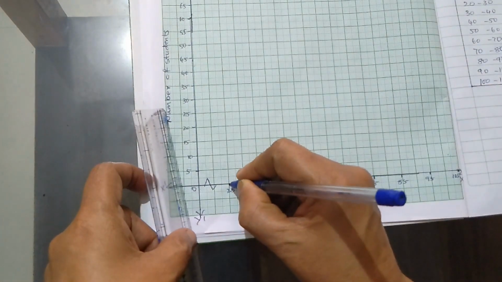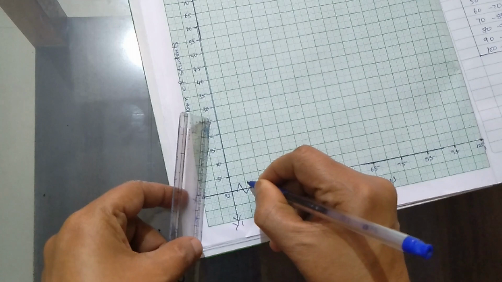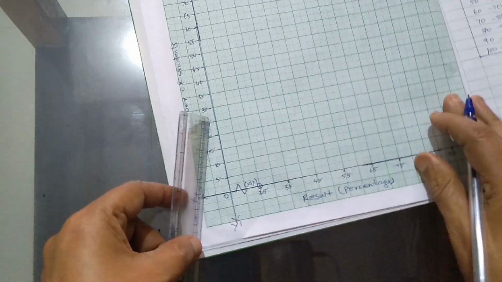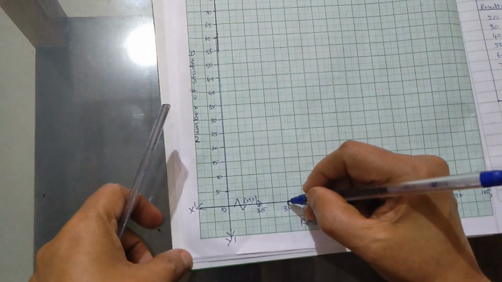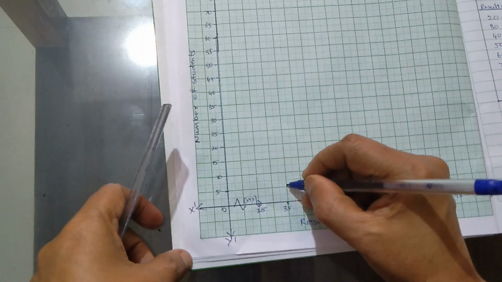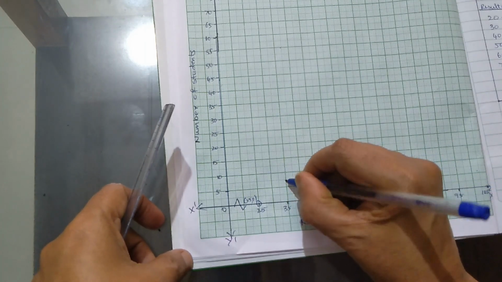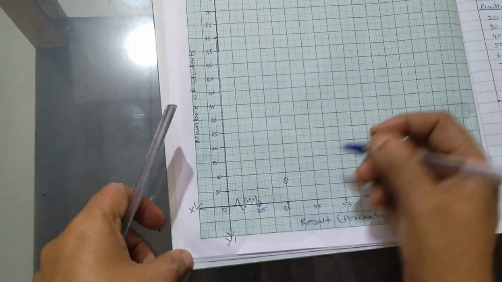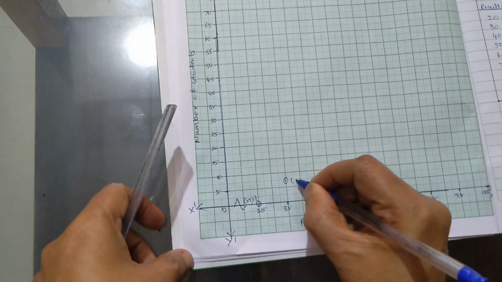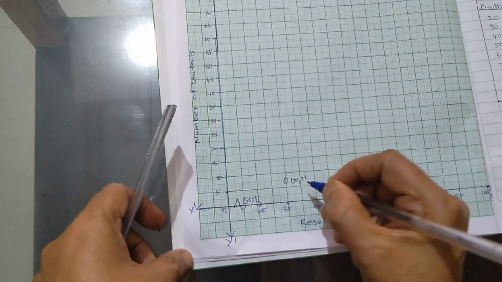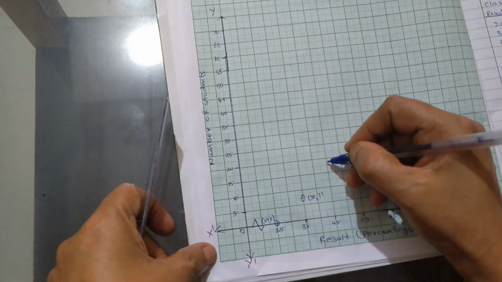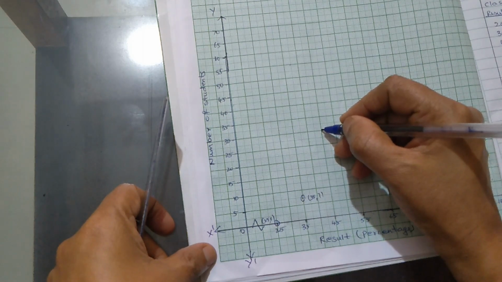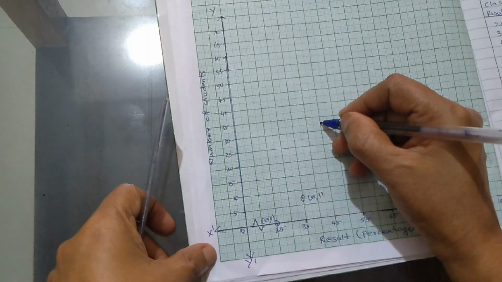Now the first one is 25 and 0, so it will come here. Next one is 35, 7. So 35 and 7. 7 will come here. The fourth number will be 7. So this is 35, 7. Next one is 45, 33. 45 and 33. This is 30. So 33 will be how much? The sixth one.